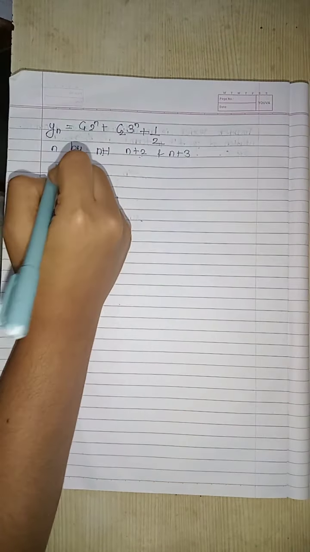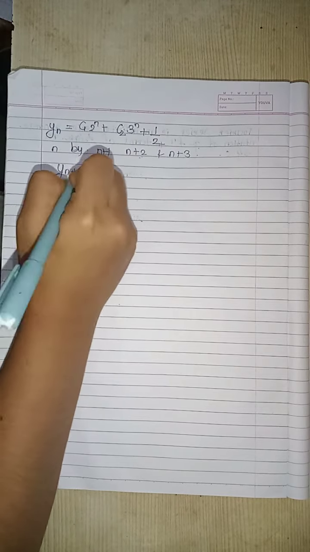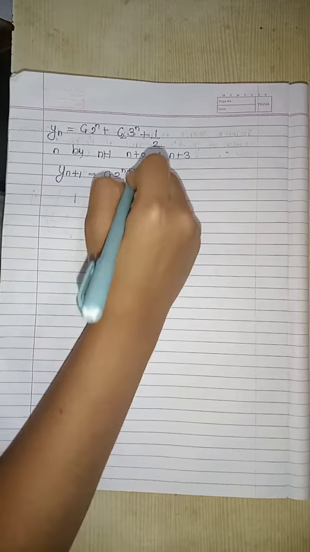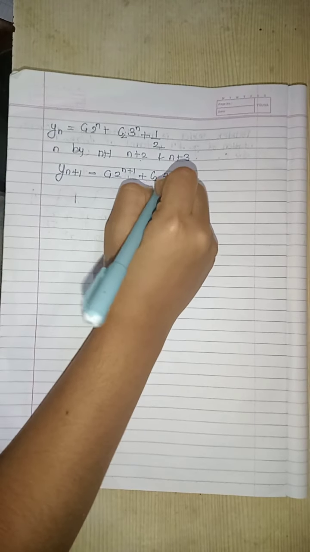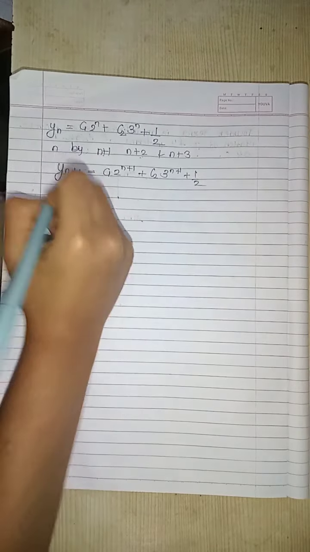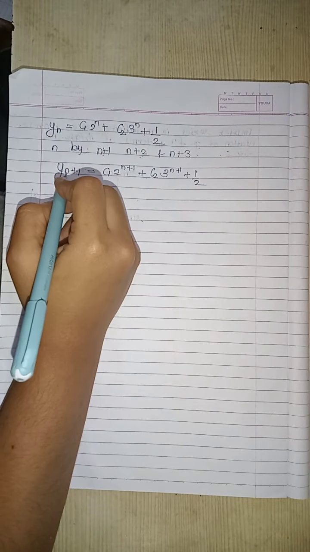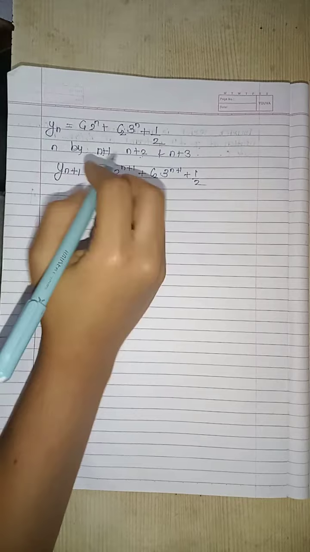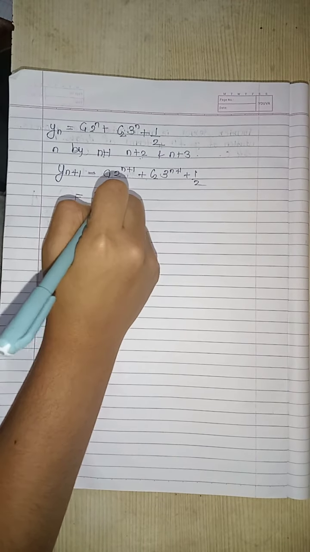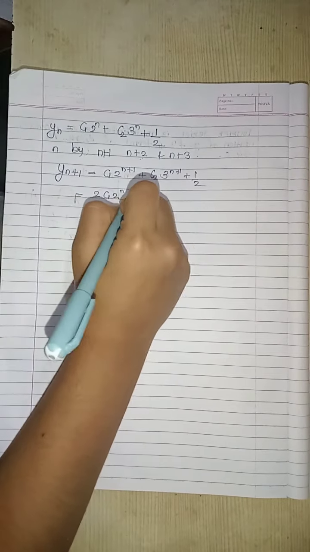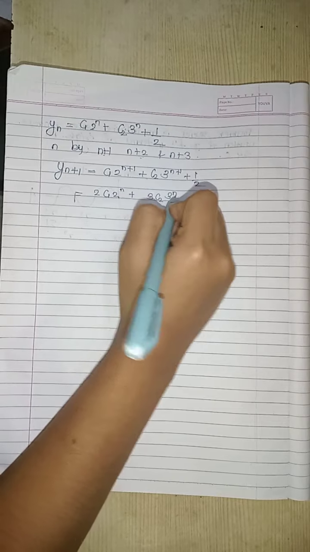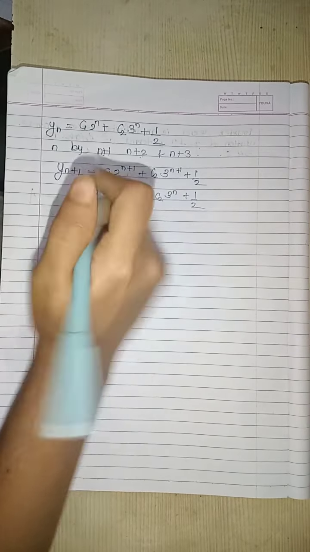Now we have three terms, so we need to replace n by n plus 1, n plus 2 and n plus 3. So you will get yn plus 1 equals c1 into 2 raised to n plus 1 plus c2 into 3 raised to n plus 1 plus half. So again rearranging this, you will get 2 into c1 2 raised to n plus 3 into c2 3 raised to n plus half.